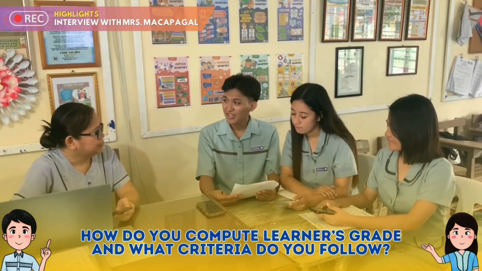the students. This interview is focused po sa activity 5 po namin, assessing learning outcomes and reporting feedback. So, basically po, mag-revolve around po siya sa how you will compute po yung learner's grade. So, first question po, ma'am. How do you compute learner's grade?